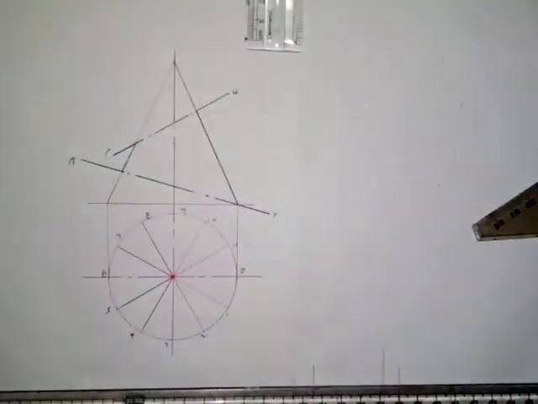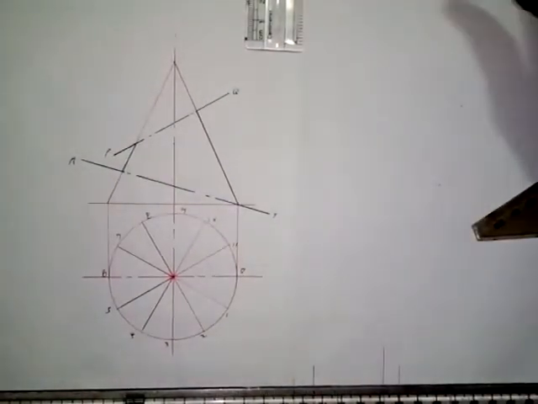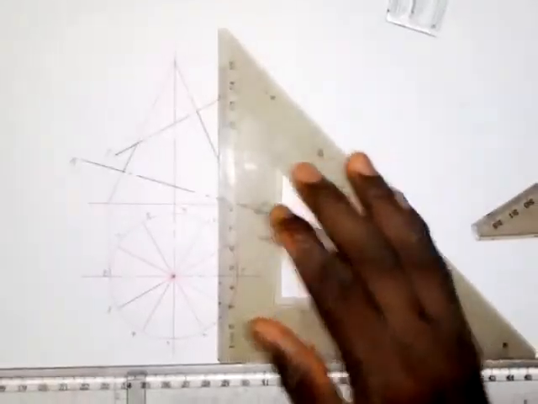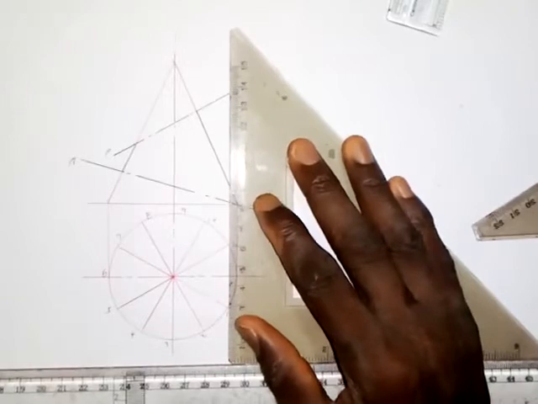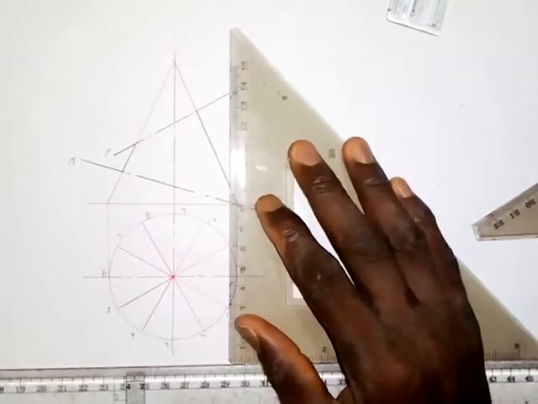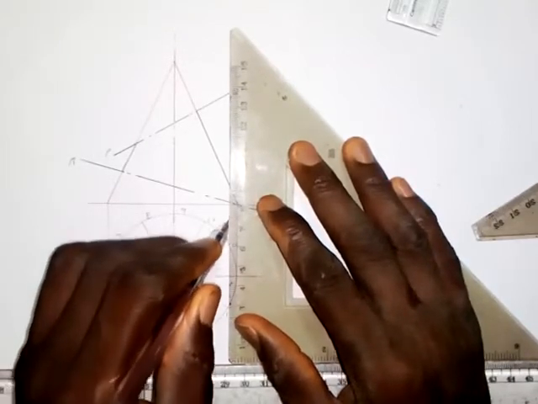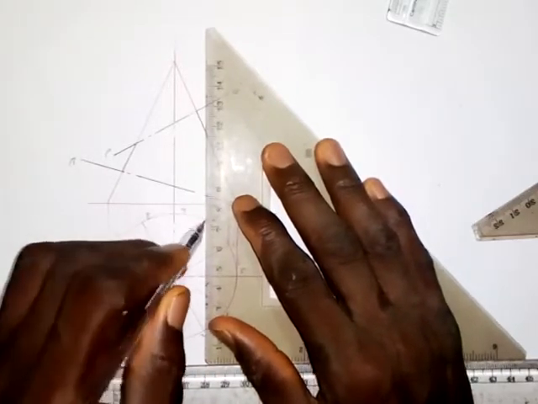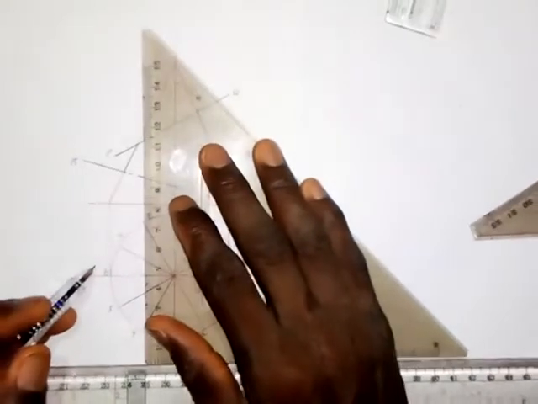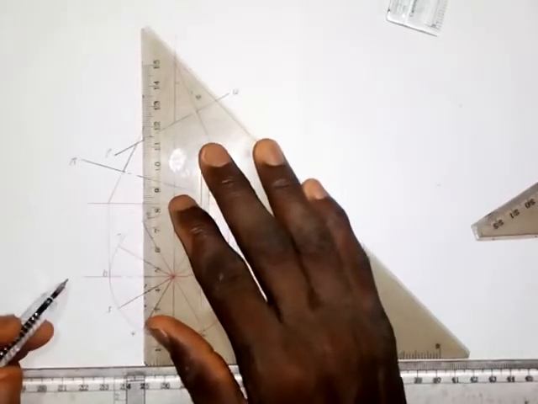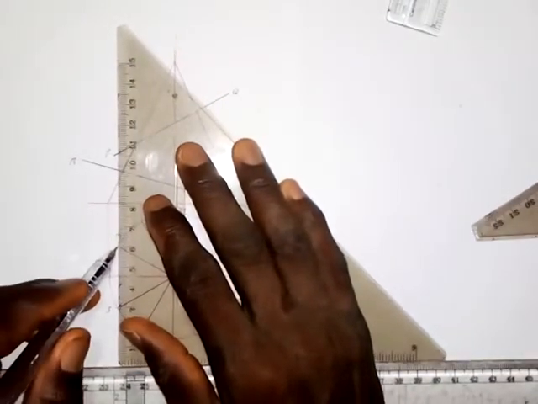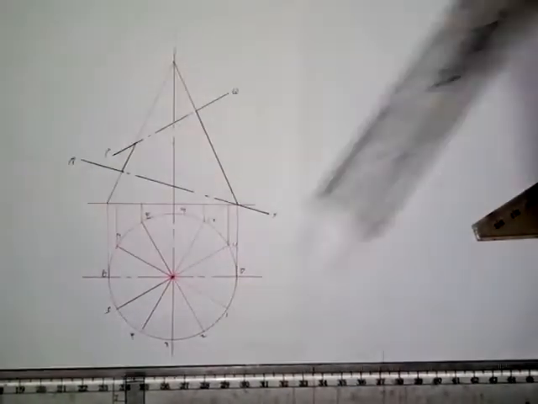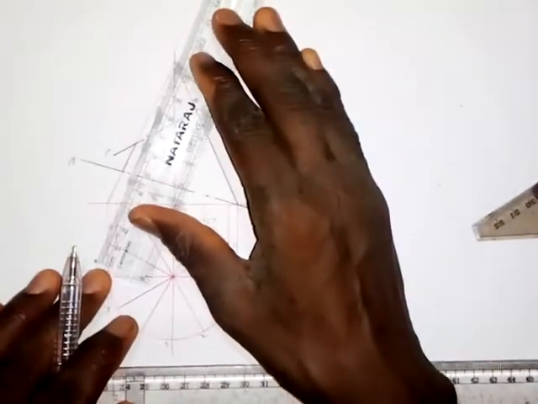Now the next thing I'm going to do is that I'm going to draw a vertical line from each of these points. So from point 11, I'll draw a vertical line to the horizontal. From this point 10, I draw a vertical line to the horizontal. From point 8, a vertical line to the horizontal, and from point 7, a vertical line to the horizontal.